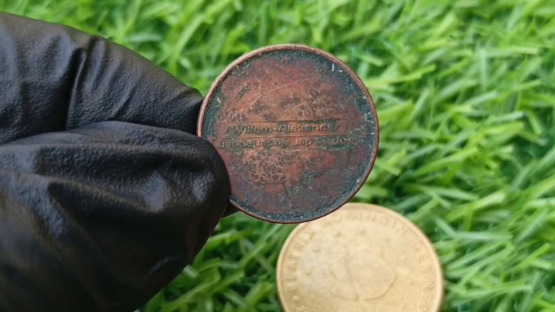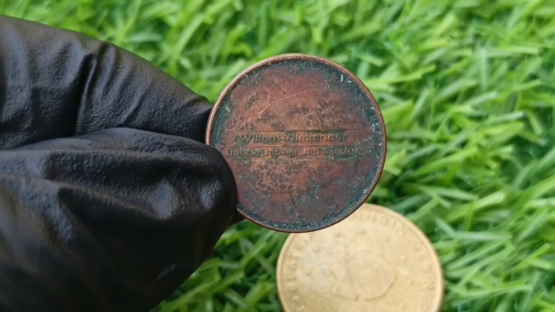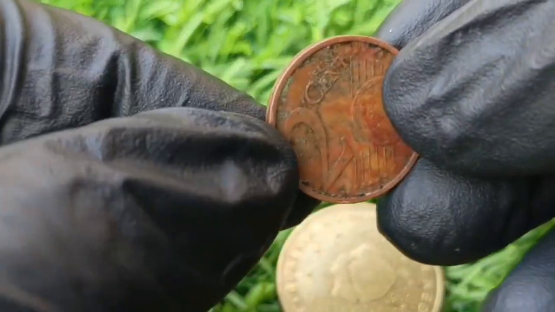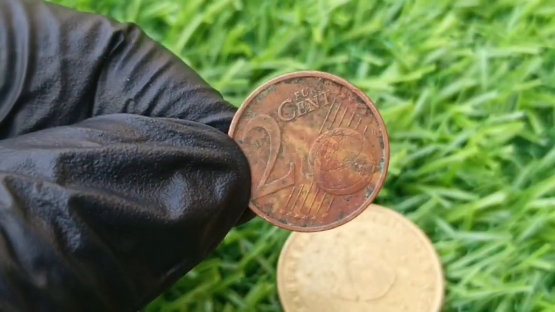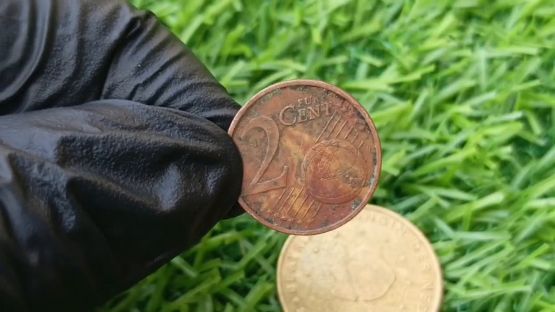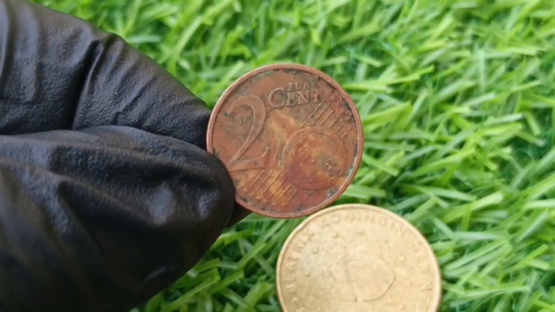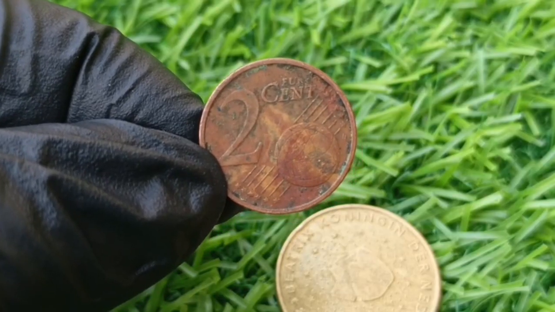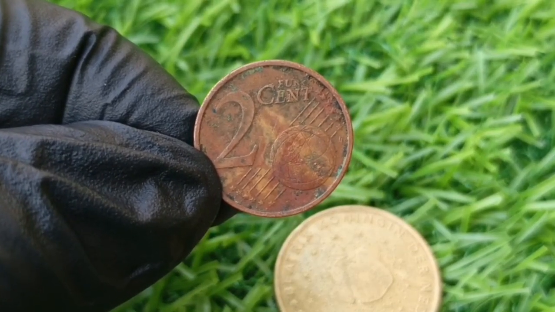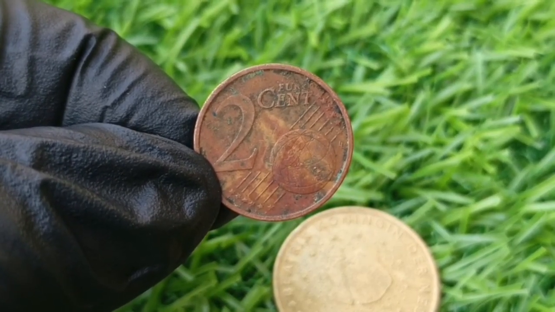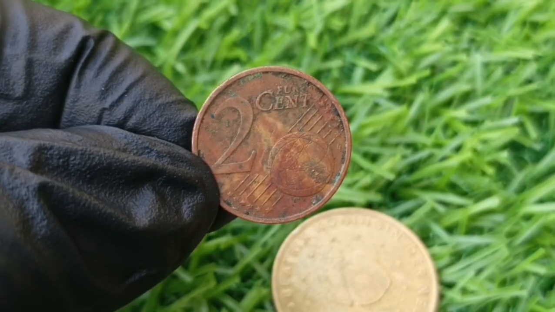And from a technical perspective, both the 2 and 5 euro cent coins were struck in massive quantities during the early 2000s, especially by large economies like Germany, France, Italy, and Spain. Because the transition to the euro required enormous volumes of coinage to replace national currencies almost overnight, and this initial flood of coins explains why early dates are still commonly found in circulation today.